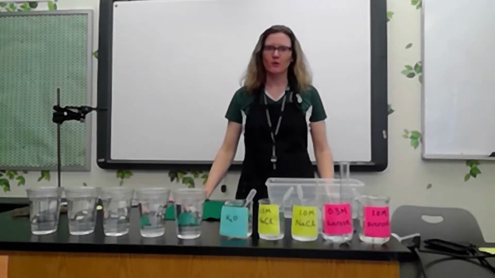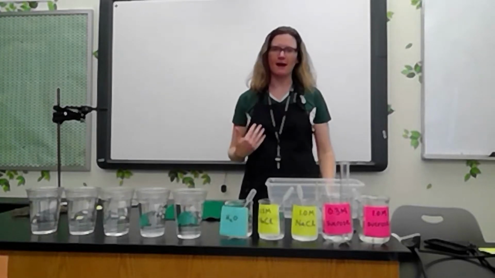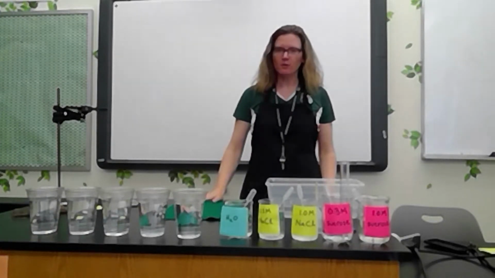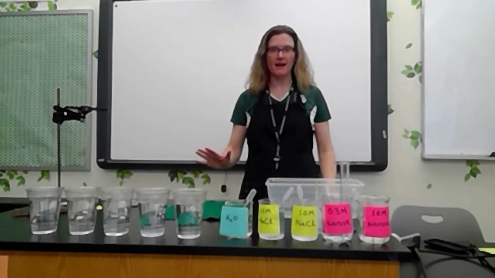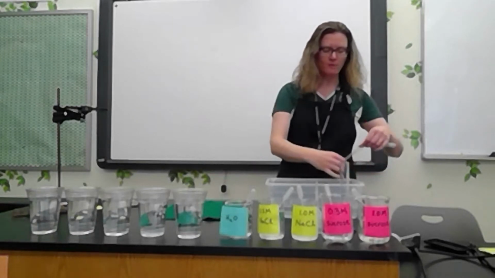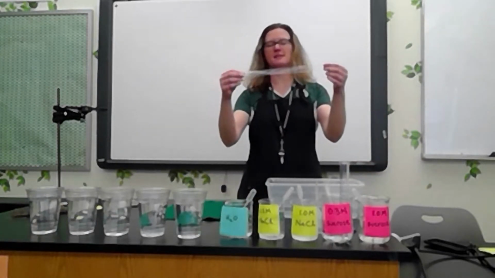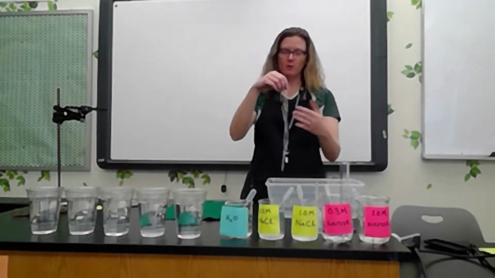Everybody, this is Dr. Moore, and today I want to investigate how substances move in and out of cells. And the way that I'm going to do that is I'm going to set up some cell models. I'm going to set up 5 cell models. And for my models, the cell membrane will be represented by this material. This is dialysis tubing. And the contents of the cell is what I'm going to vary.